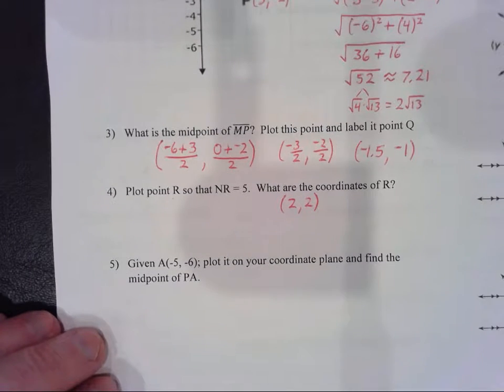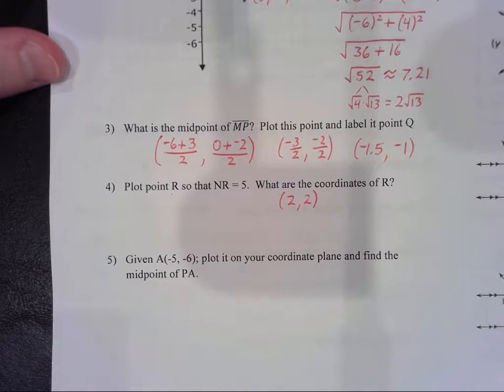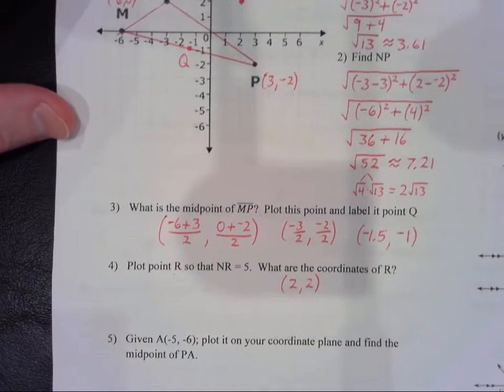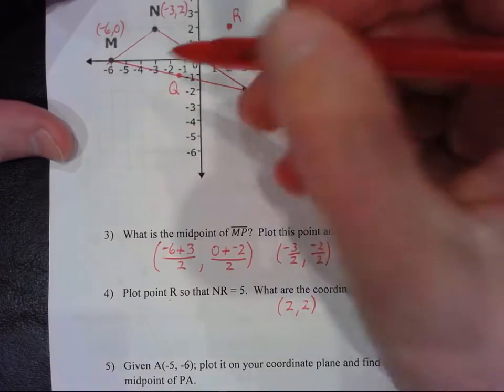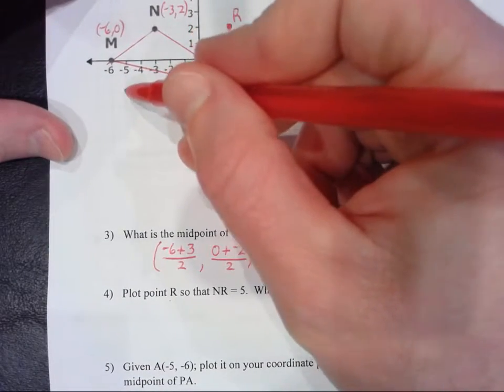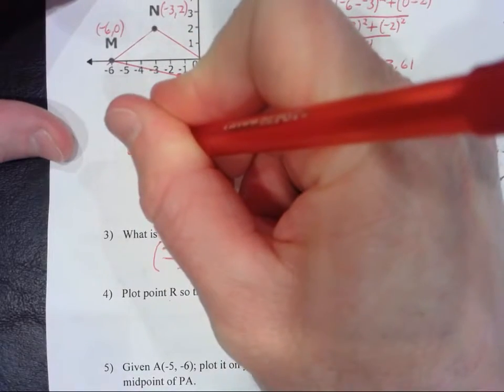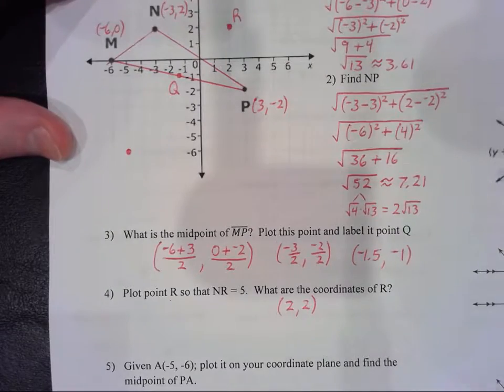Question number 5. Given A is the point -5, -6, plot it on your coordinate plane and find the midpoint of PA. So I'm going to plot the point -5, -6. 1, 2, 3, 4, 5. 1, 2, 3, 4, 5, 6. So that is the point A.